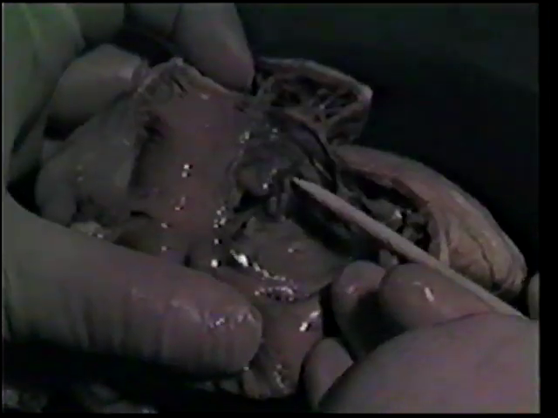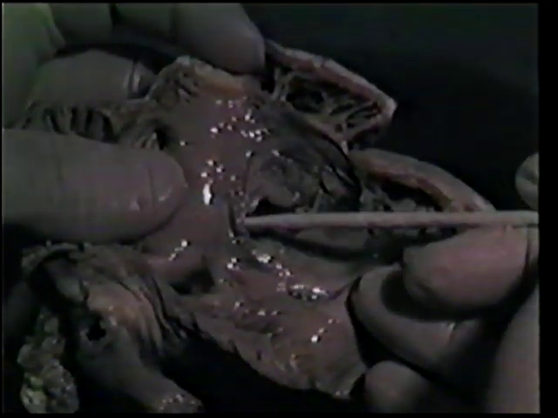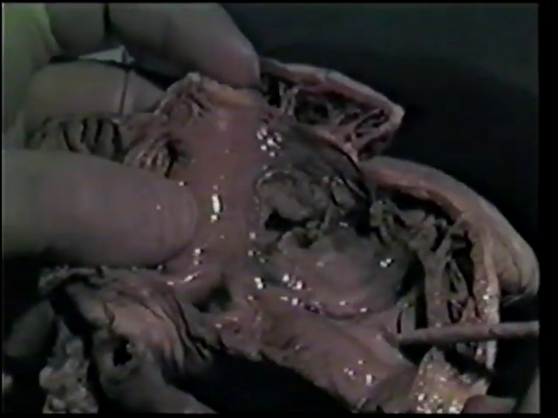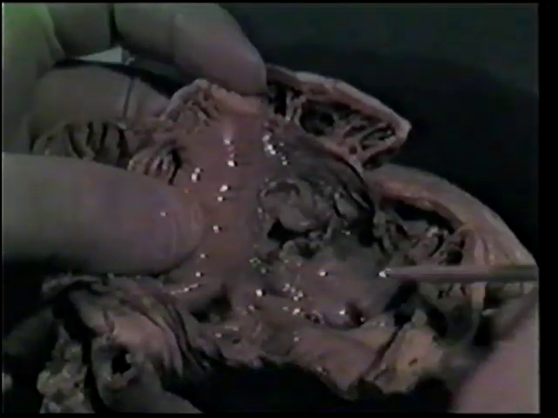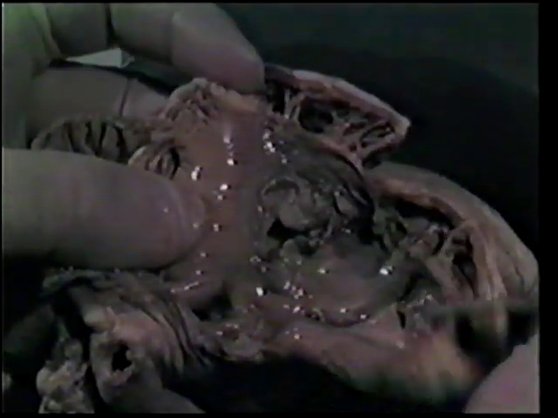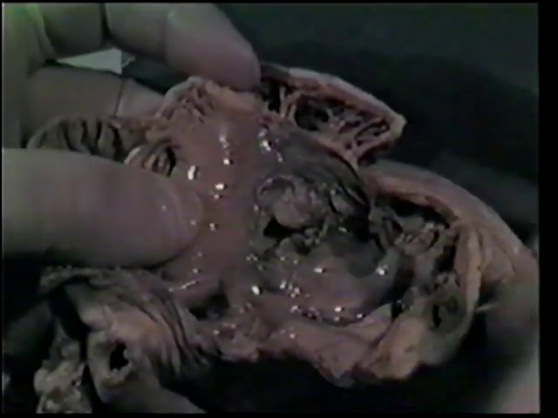We can see the anterior superior leaflet is malformed again here. The commissure between anterior superior leaflet and septal leaflet. The septal leaflet again completely plastered down, and then the inferior or mural leaflet not showing anything at all.